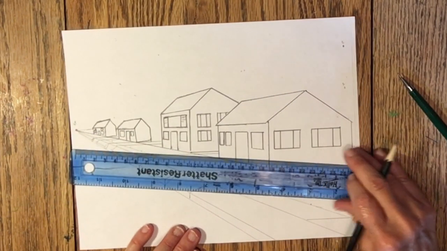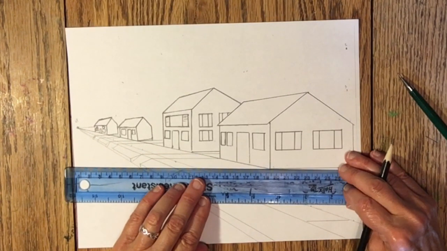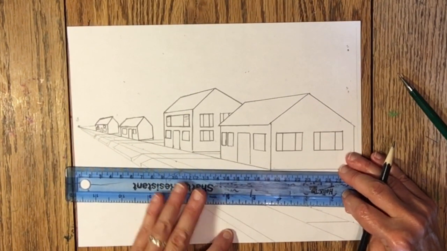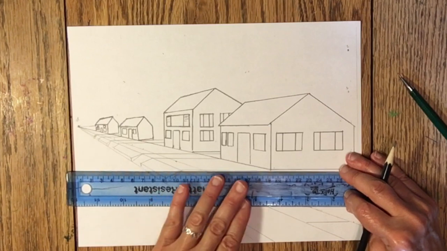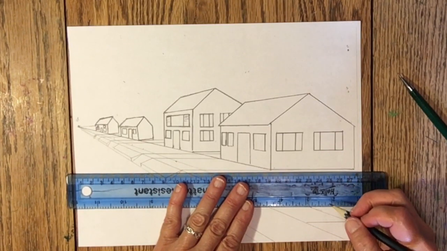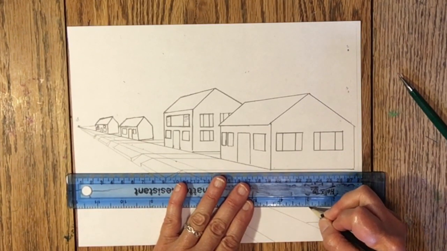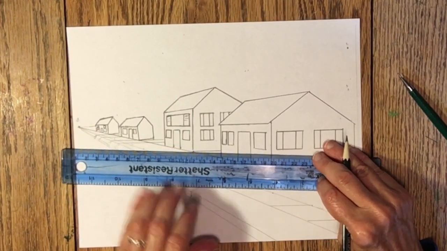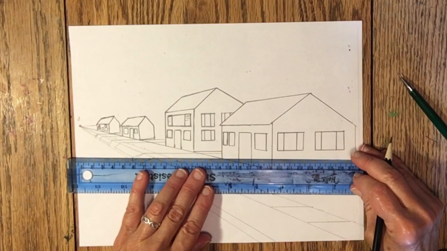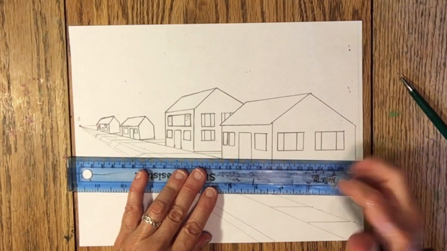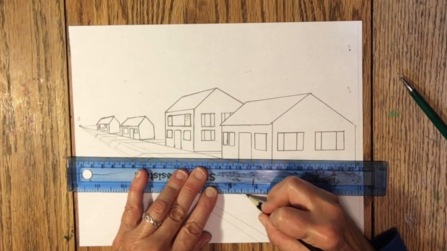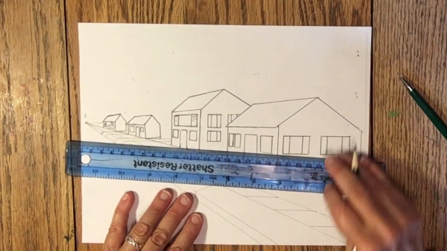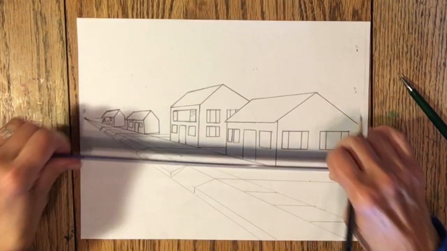Now as you go up and you draw more lines, you want to keep them all horizontal, all parallel to the top and the bottom of the paper. And if you do that, it's going to really contribute to the look of depth in your perspective drawing. See, this is what I have so far.